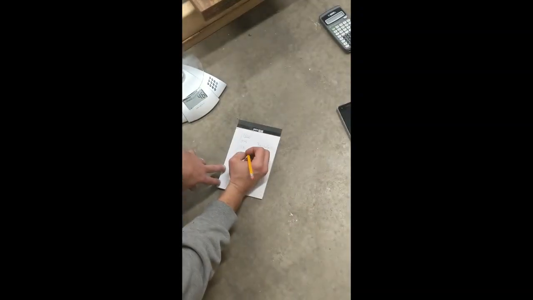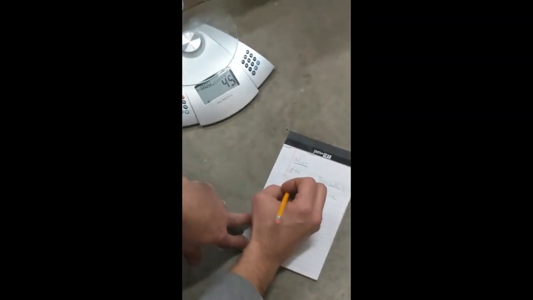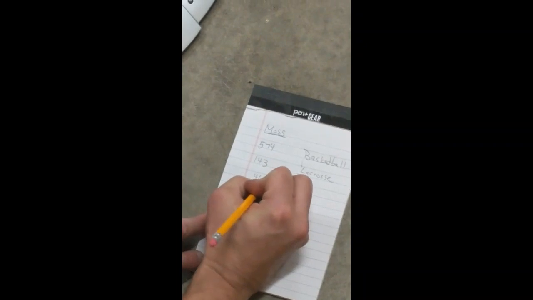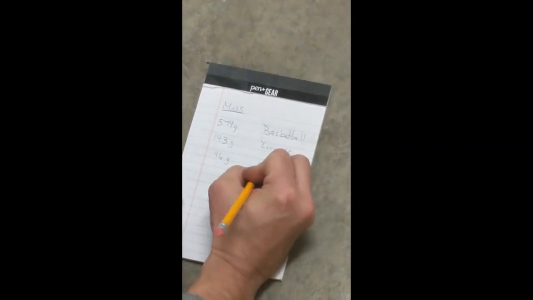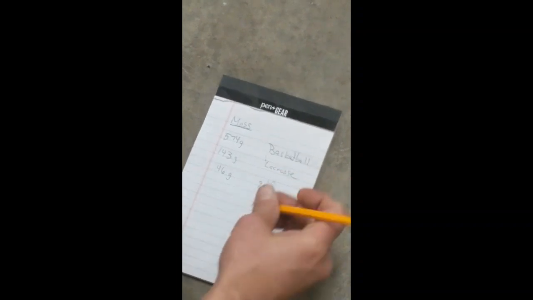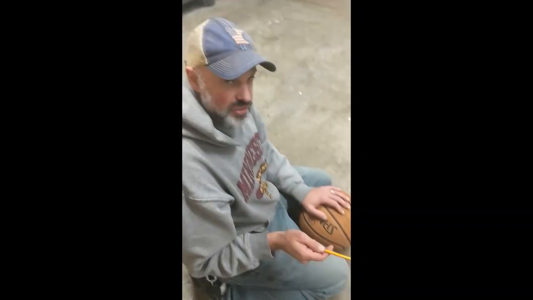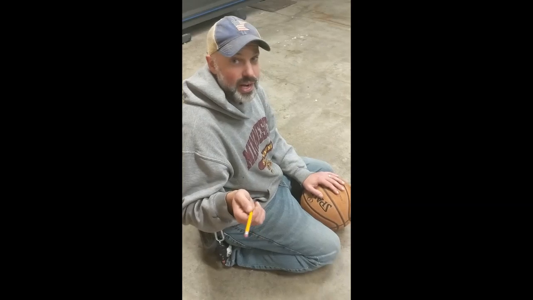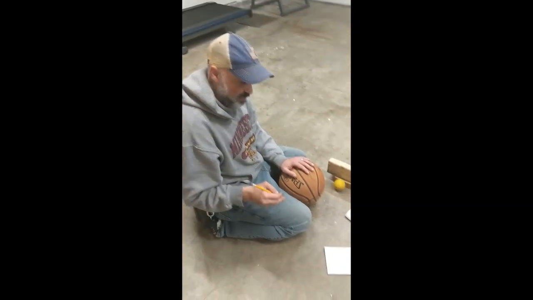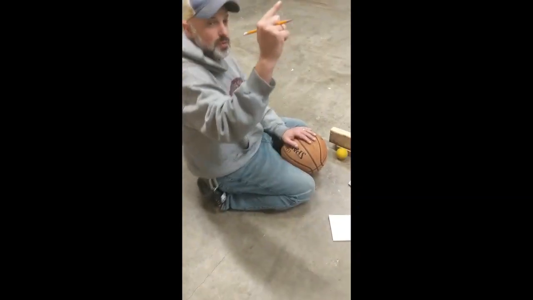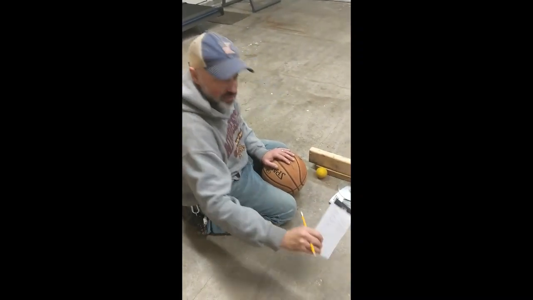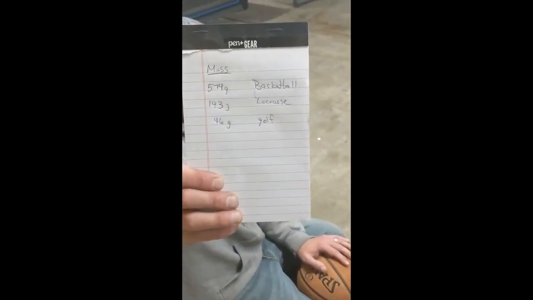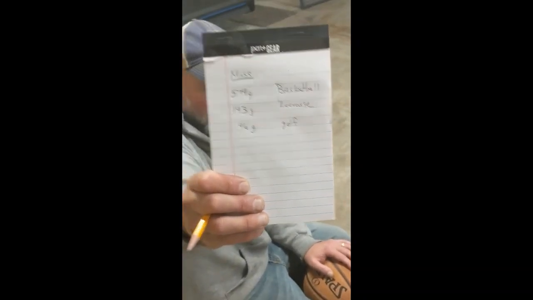46. We'll do 46, okay? So 46 grams, golf ball. Now, remember, before you do any calculations, you have to convert the grams into kilograms. So you move the decimal point 3 spots to the left, okay? So here's the mass of the 3 objects.